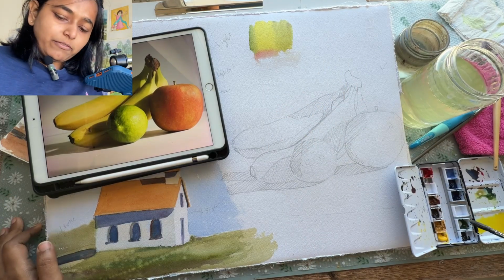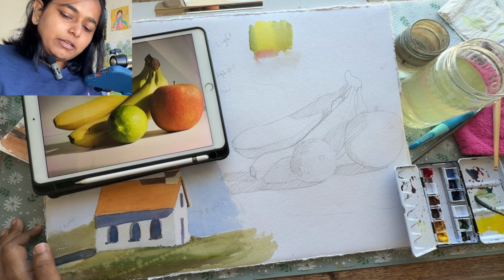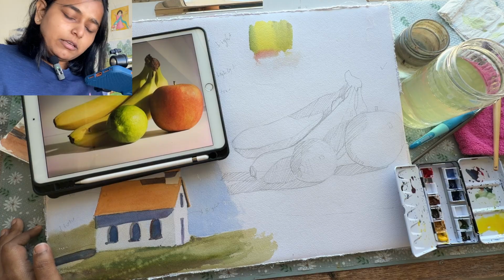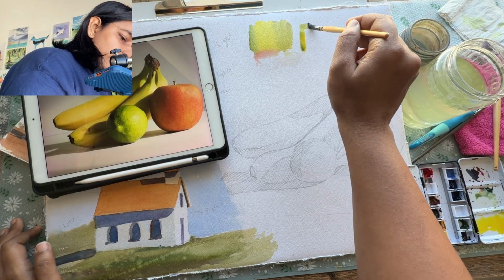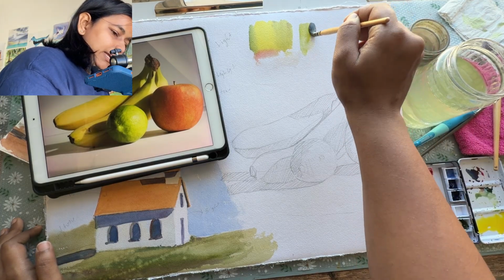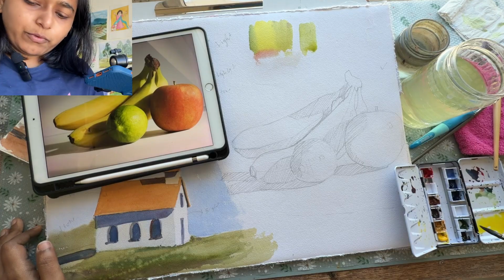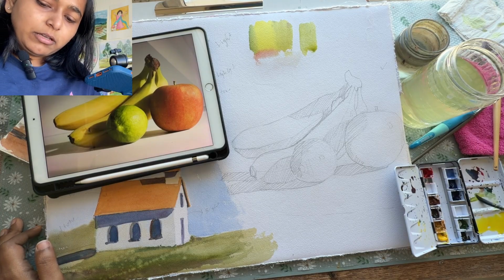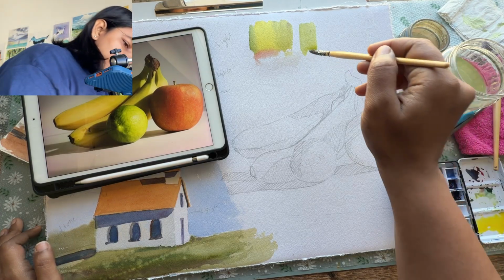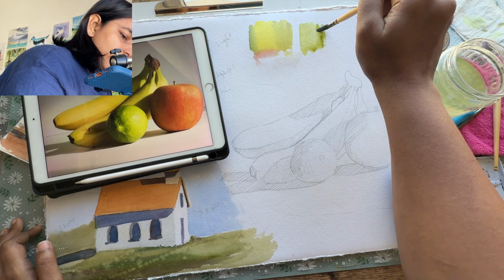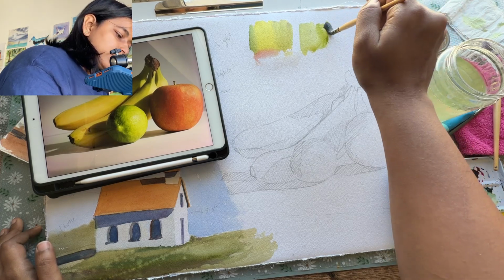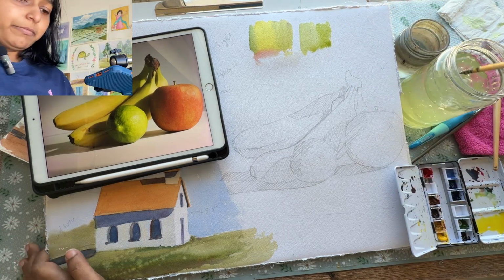We also have green. For green, we are taking some of this. This is the lightest part. This is the pakka green for the lemon. This is the olive green which I am using.